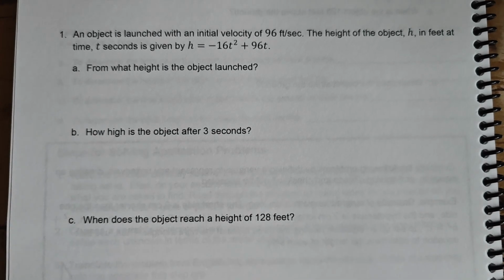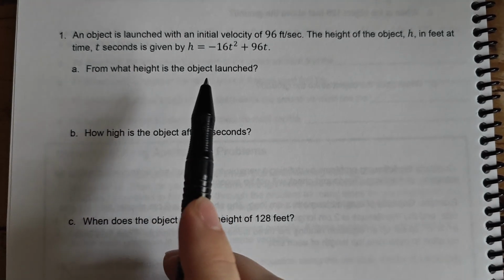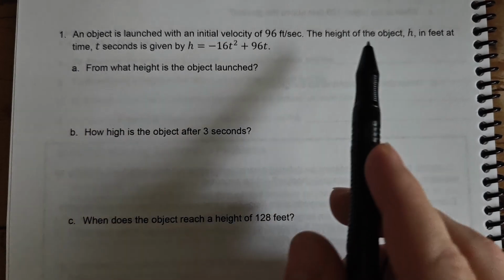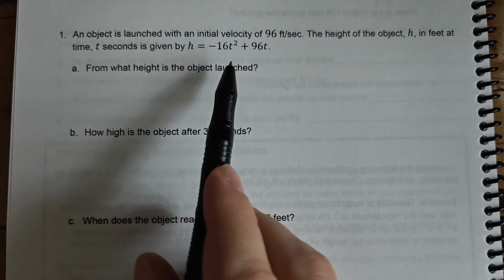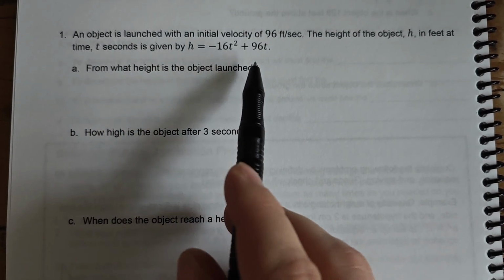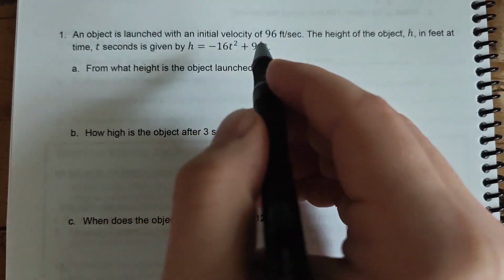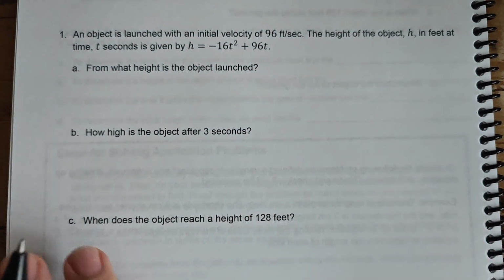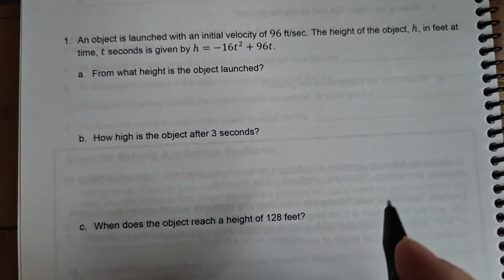So here's an example of one of the problems. An object is launched with an initial velocity of 96 feet per second. The height of the object, h in feet, at time t seconds, is given by h equals negative 16t squared plus 96t. So we're given an equation. H is height, t is seconds. It says from what height is the object launched.